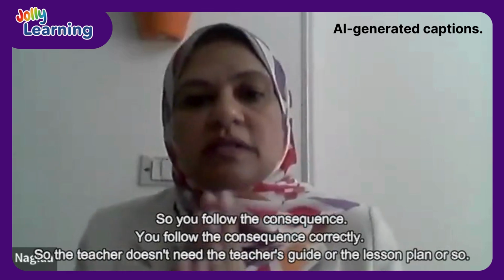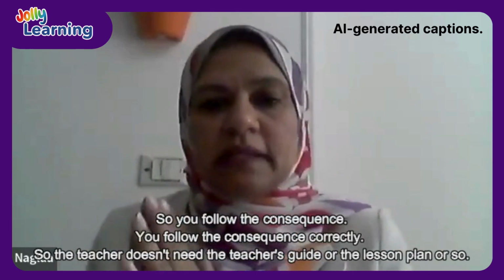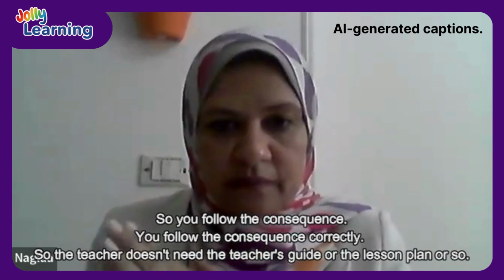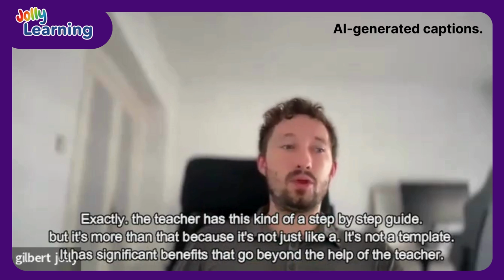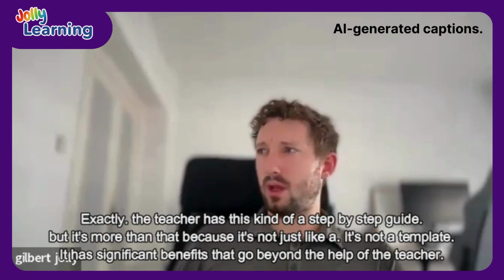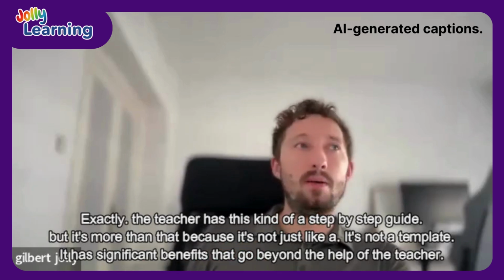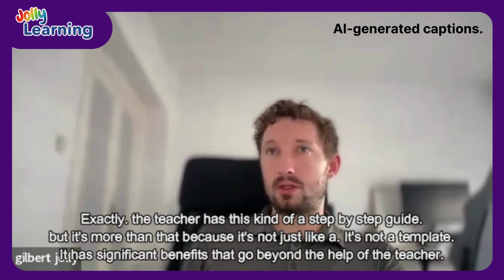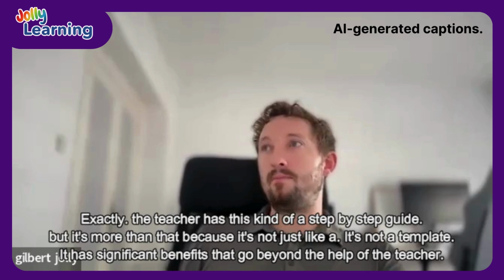So you follow the sequence correctly. So the teacher doesn't need the teacher's guide or the lesson plan. Exactly. The teacher has this kind of step-by-step guide, but it's more than that, because it's not a template.